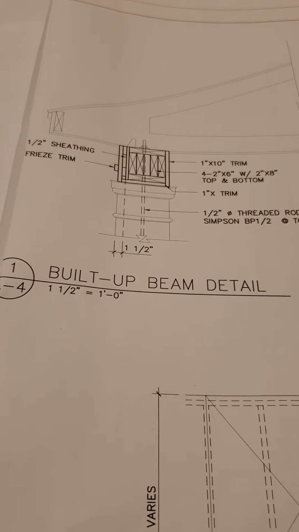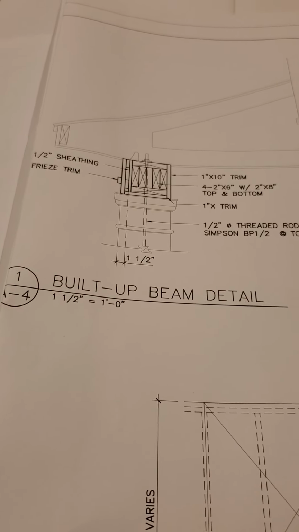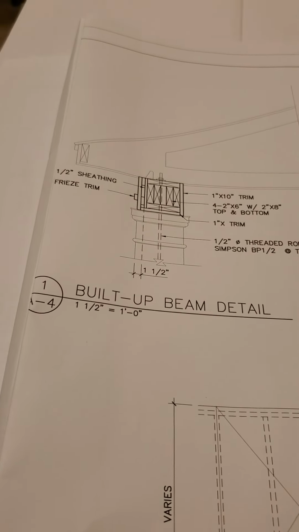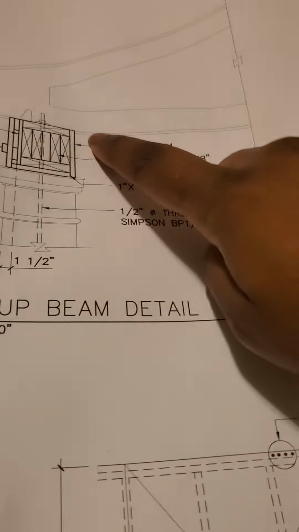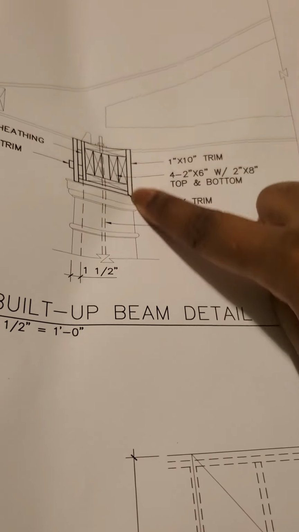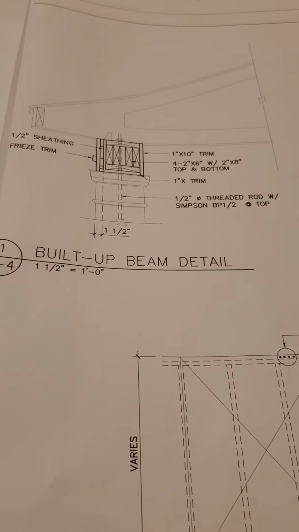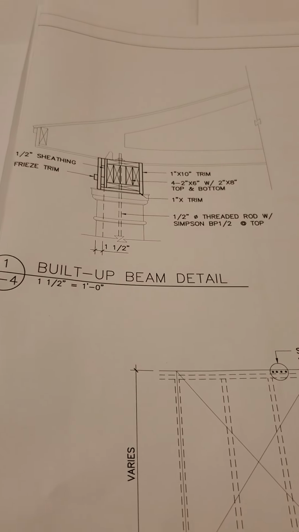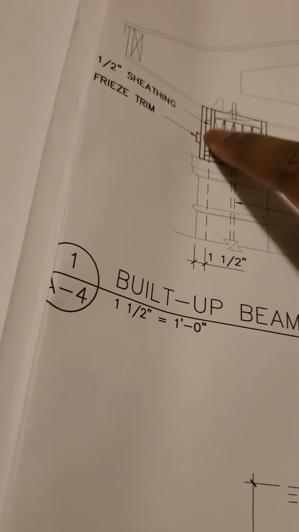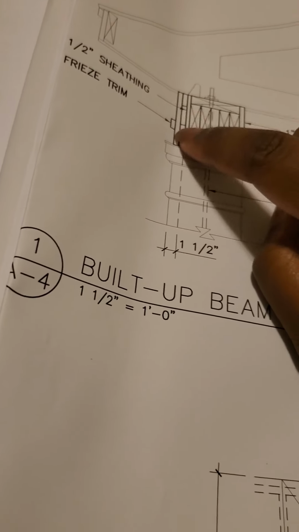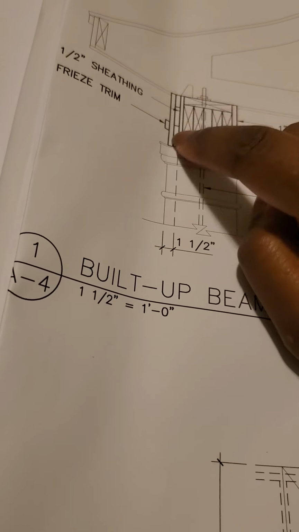Then you have your freeze trim 1x10. So the first freeze trim 1x10 was your interior. So that was this side, okay? The freeze trim 1x10 that they are asking for now is going to be your freeze trim that is on the outside, okay? So this right here.